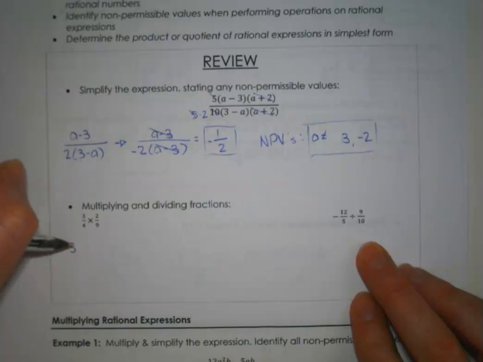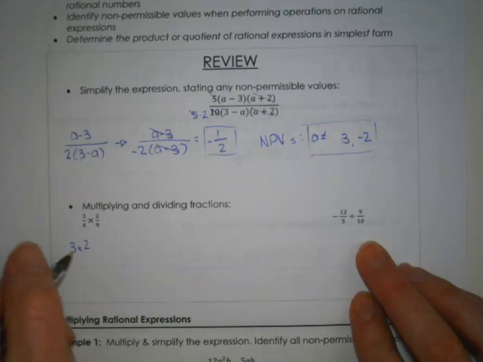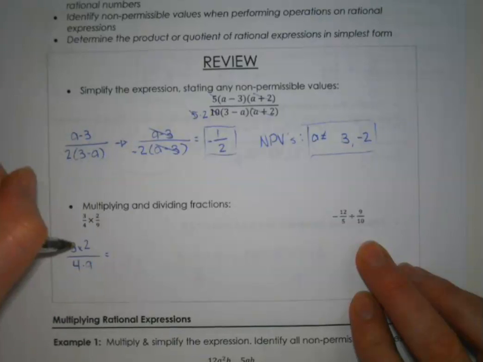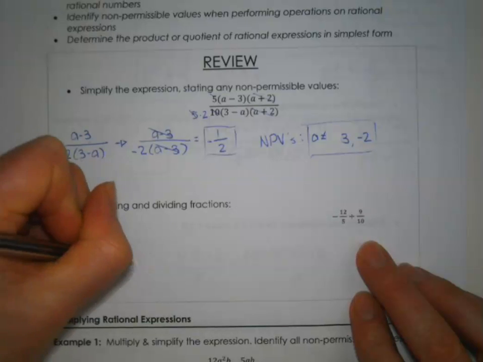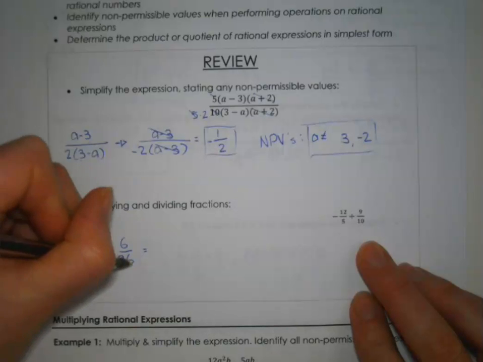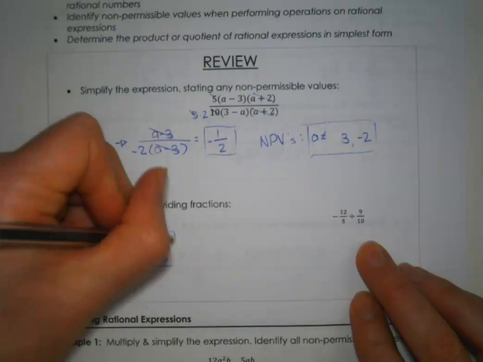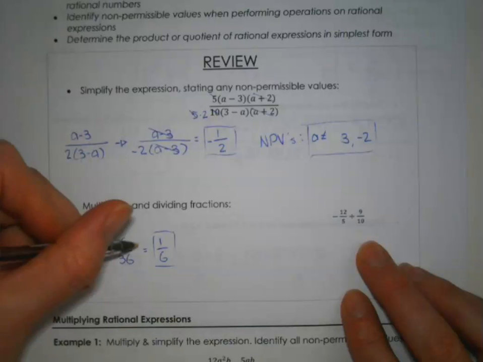Hopefully you can remember that with multiplication you just multiply the numbers straight across. So if we have 3 over 4 times 2 over 9, it's the same as 3 times 2 over 4 times 9. That's going to give us 6 over 36, which of course can be simplified: 6 goes into 6 once and into 36 6 times. So that's 1/6.